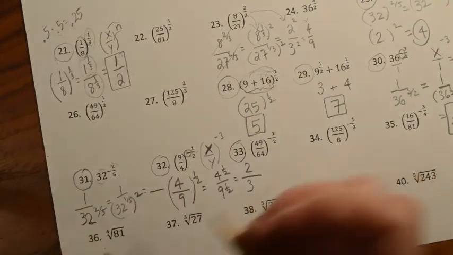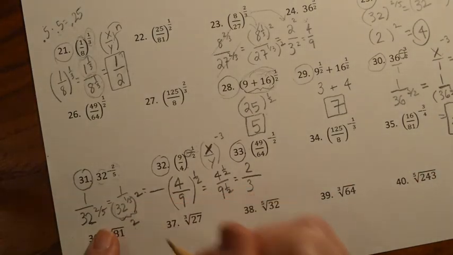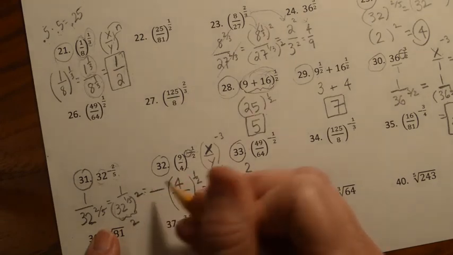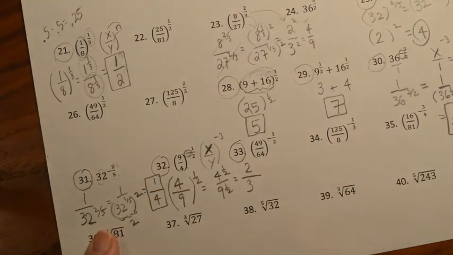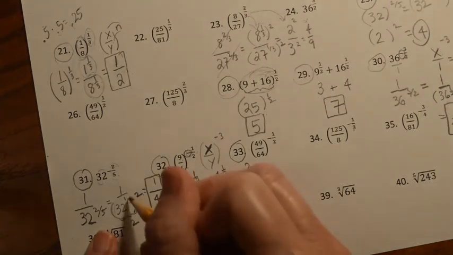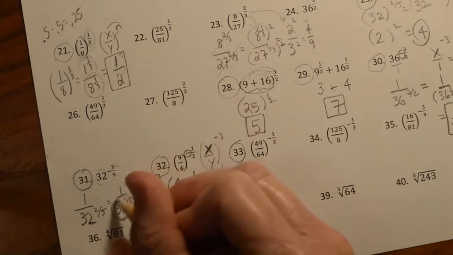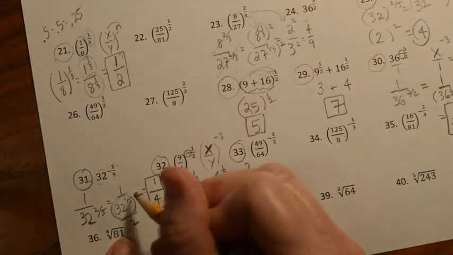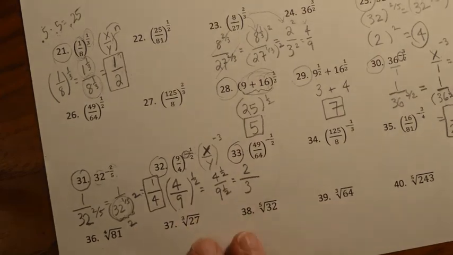So 5 2's multiplied together give us that 32. So this right here is 2, and then it says 2 squared. So this is going to give us 1 over 4. Again, 32 to the 1/5 power is 2, and then whatever I get here, I square. So 2 squared is 4. Sorry, I would have written that step out, but I'm out of room here.